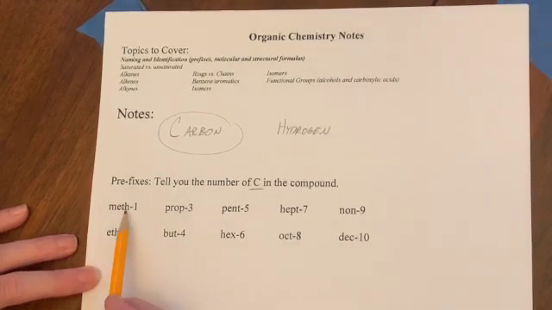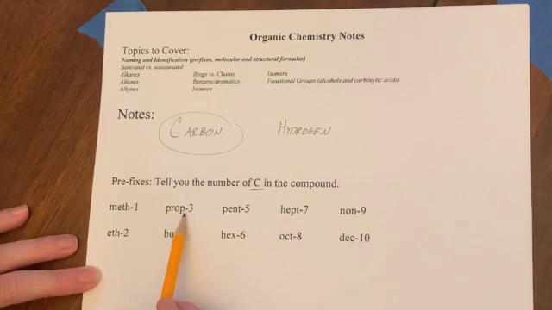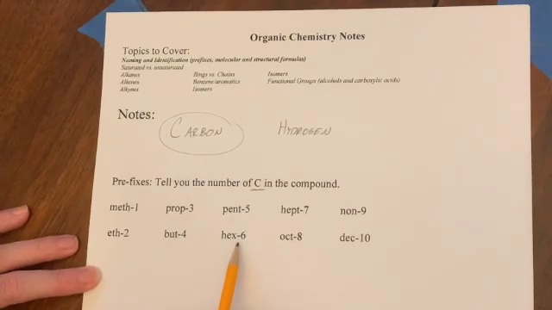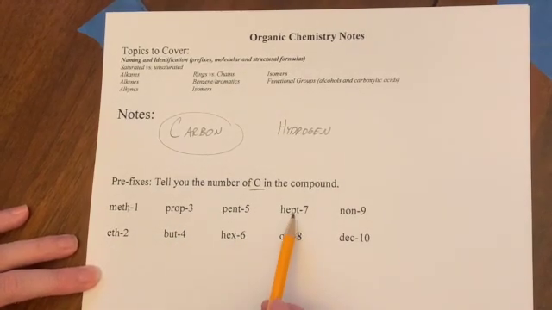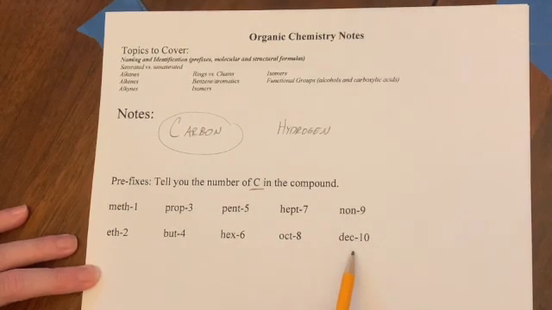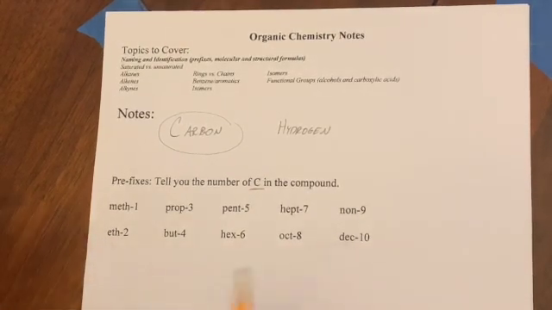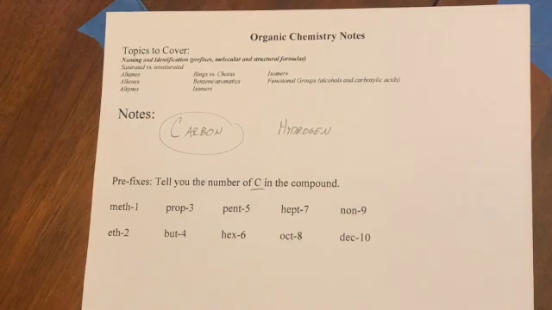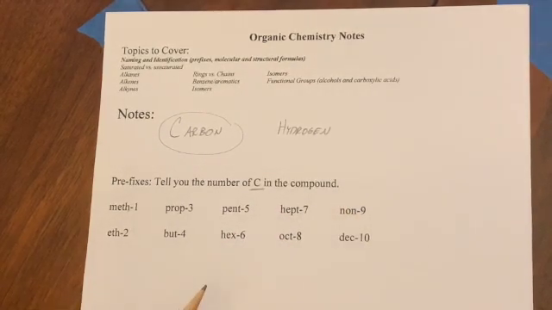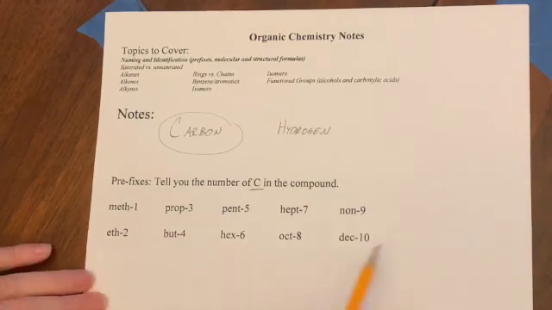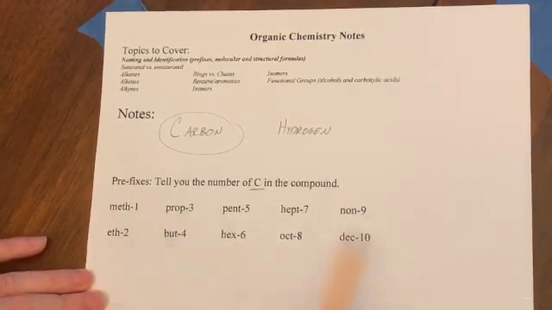The prefixes are meth, eth, prop, but, pent, hex, hept, oct, non, and dec. Certainly there are organic compounds that are even larger, but these are the ones we are going to stick with. So please make sure that you are very, very comfortable with these prefixes.